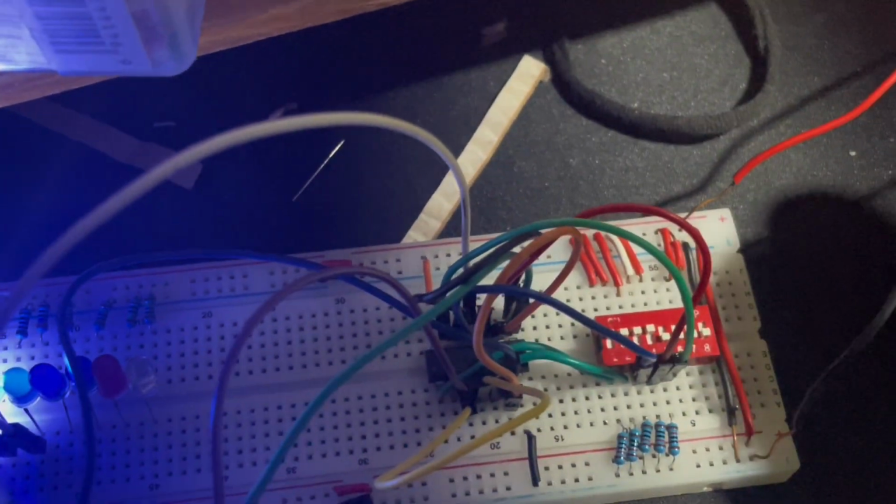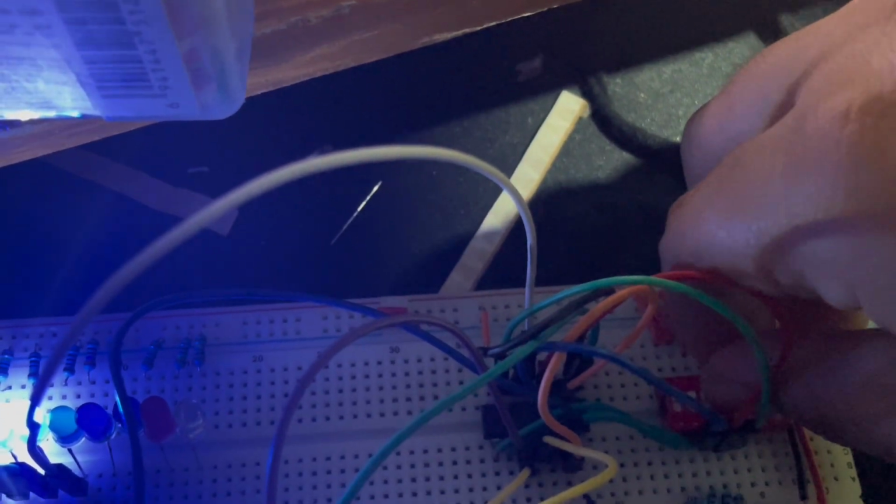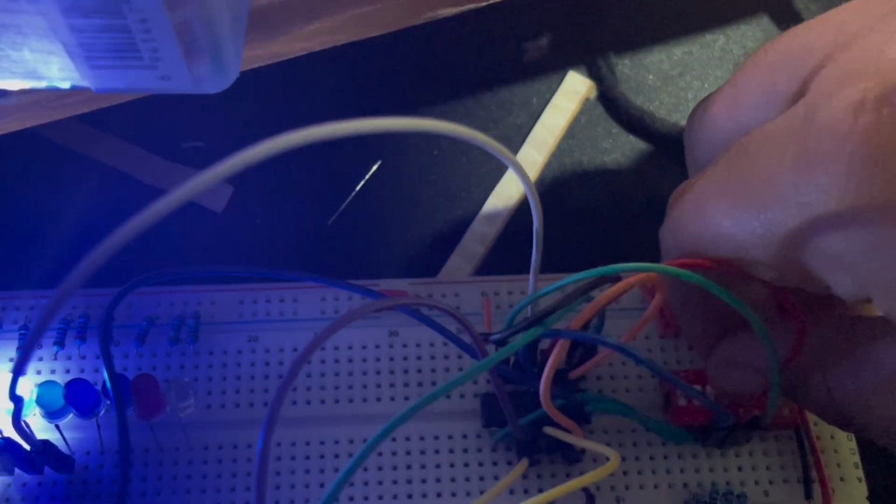Since they are all connected, let's turn on the 5 input AND gate. As you can see, all of the LEDs are high: LED 1, 2, 3, and 4 are high. So that basically sums up the 5 input AND gate for today's video.